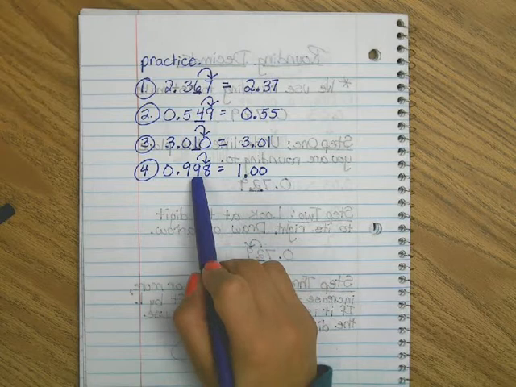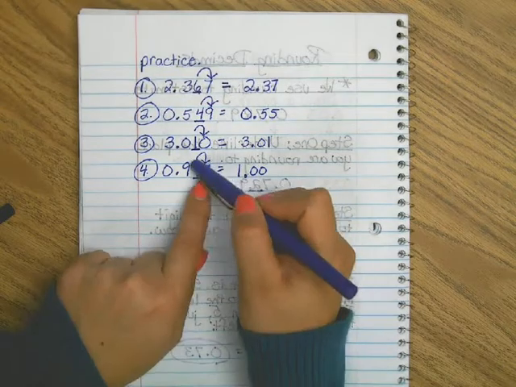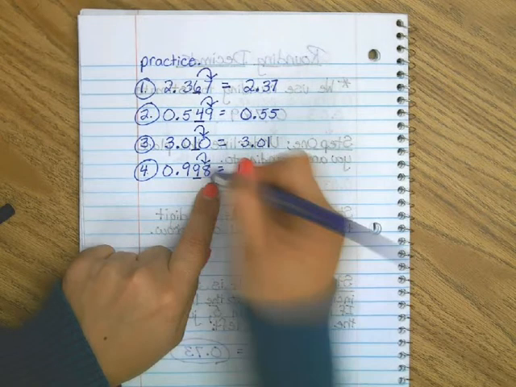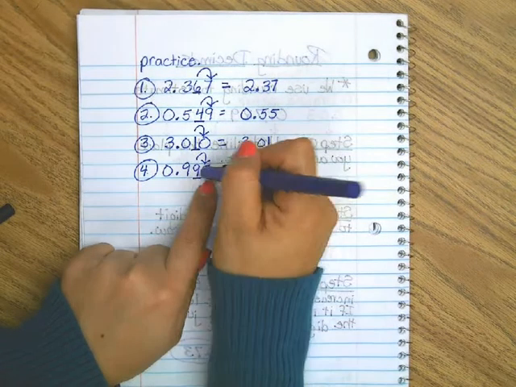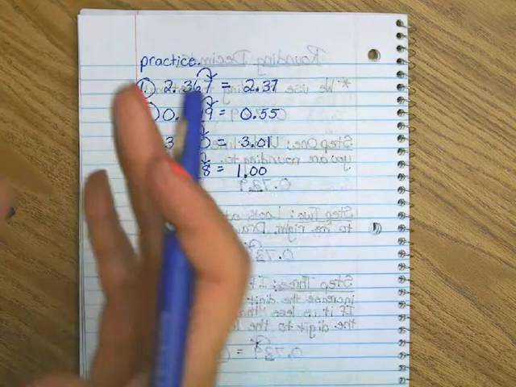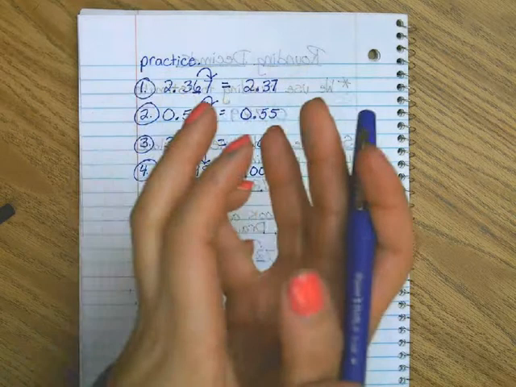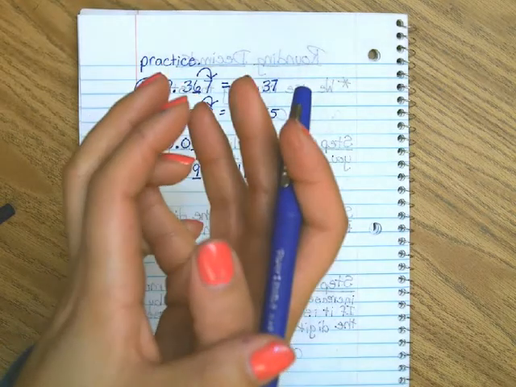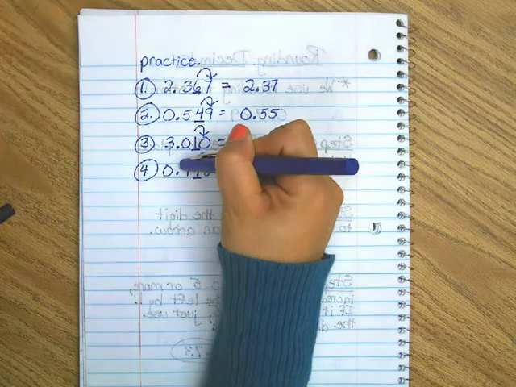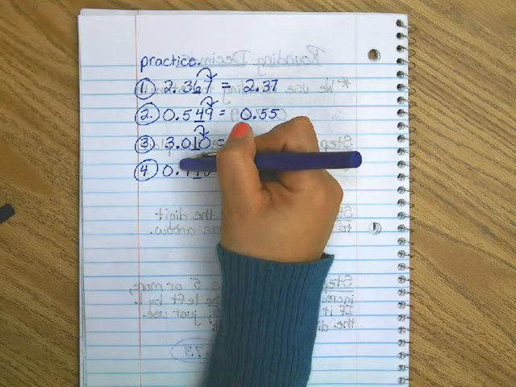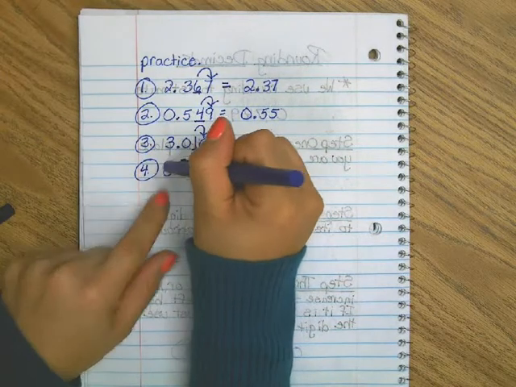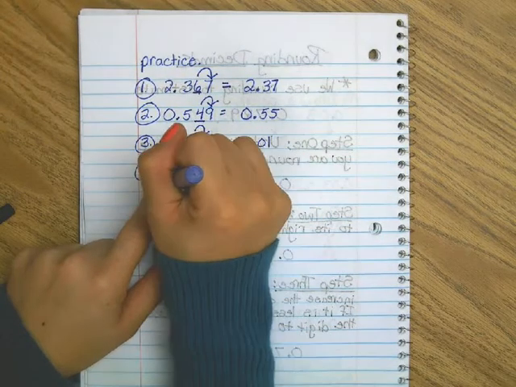How many tenths in 1 whole? I carry my 1. Now I have 1 whole, don't I? And then, because I'm rounding to that 100th place, I'm showing 0 and 0. Really what we're doing is, is 998,000 closer to 1 or closer to 997,000? 1. Okay? Alright.